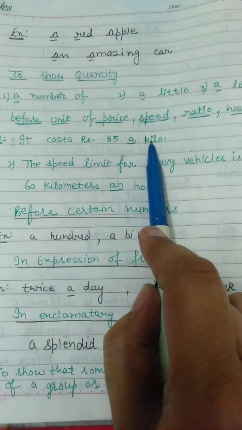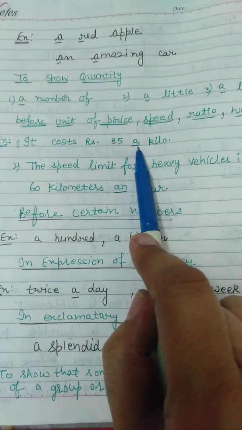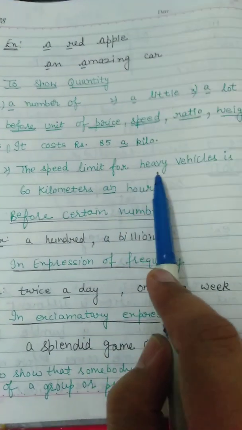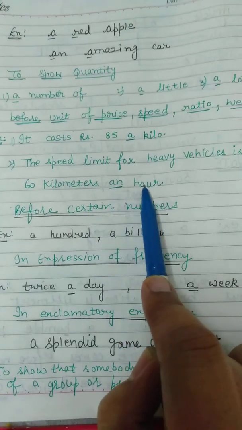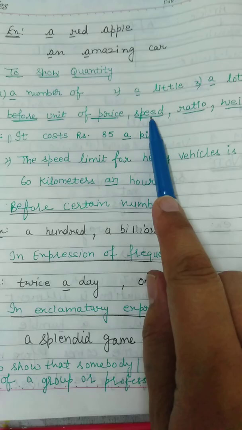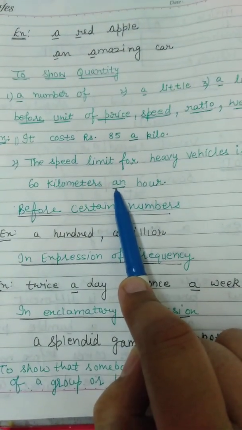Here we are talking about the price, so with this price we use a. Second: the speed limit for heavy vehicles is 60 kilometers an hour. Here we are talking about the speed.